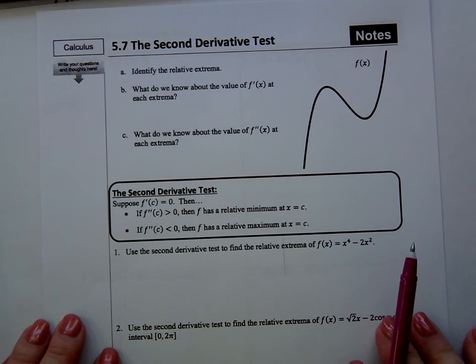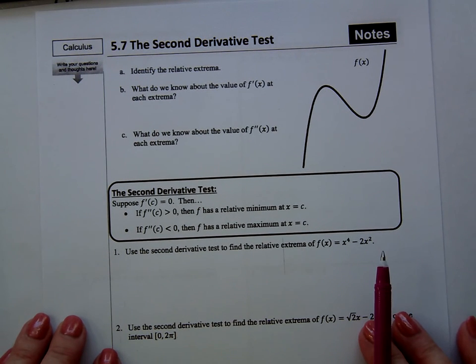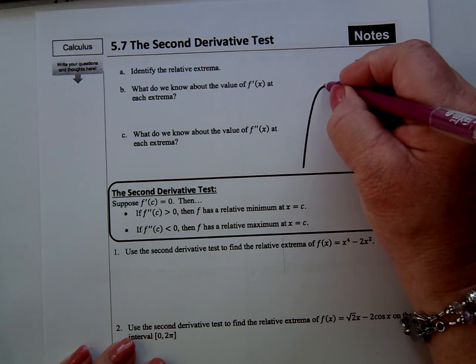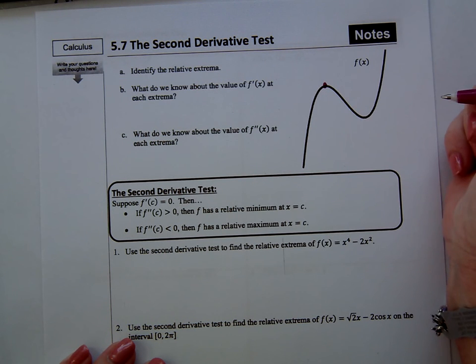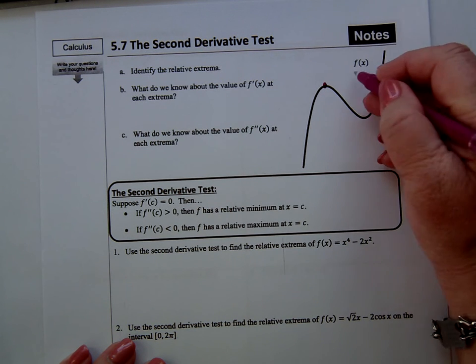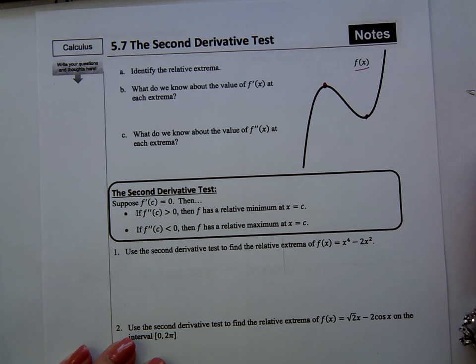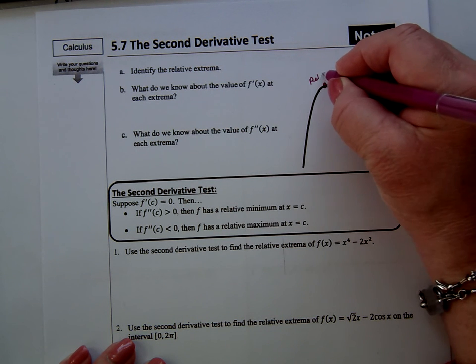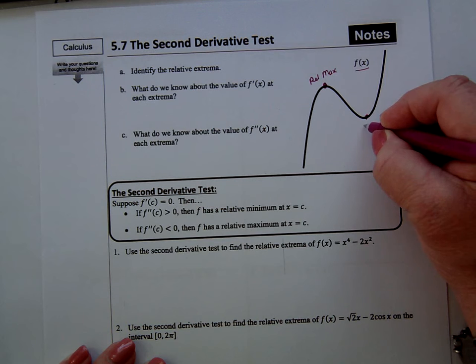All right, here it is, section 5.7. Identify the relative extrema. Well, the relative extrema for this would be this place right here, maximums and minimums, right? This is the original function. So this would be a relative max. This would be a relative min.